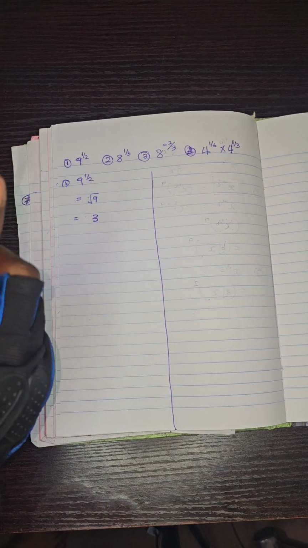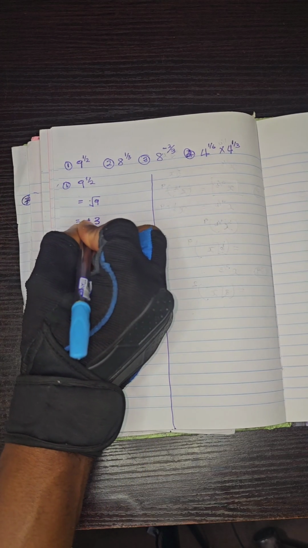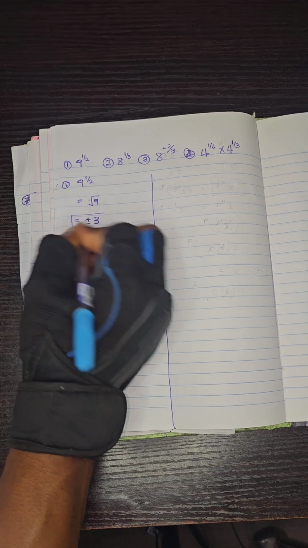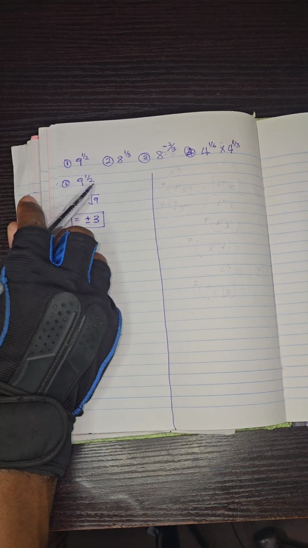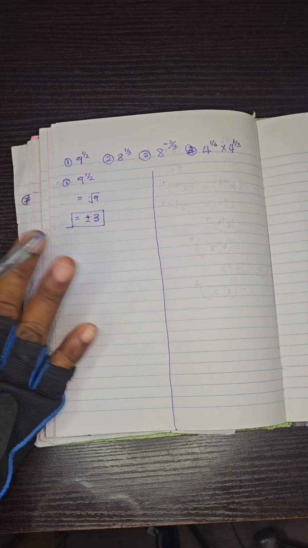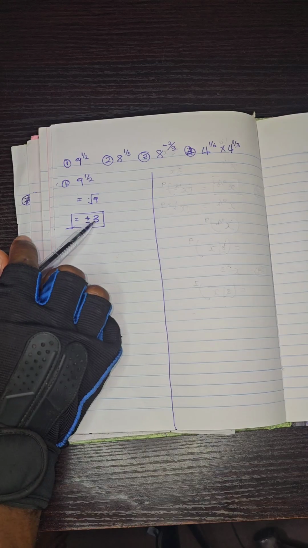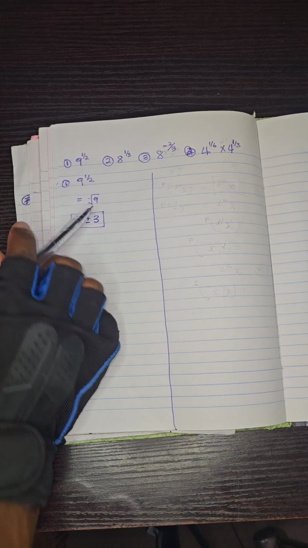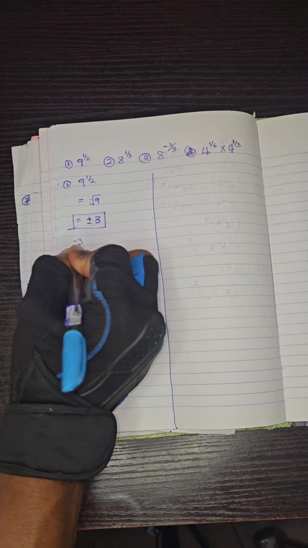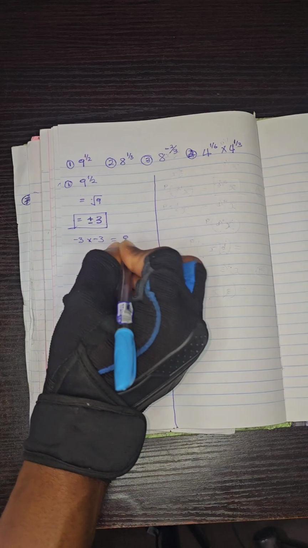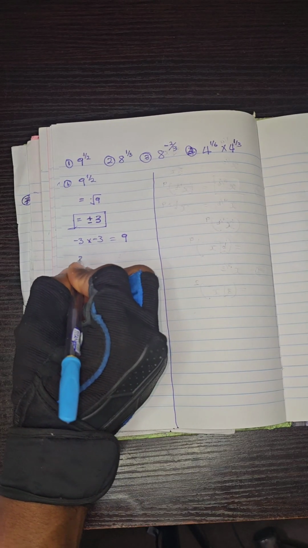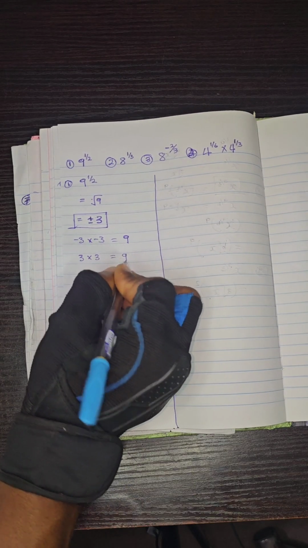But there is something we need to take note of. You will see it's either plus or minus 3. When you're looking for the square root of a number, you don't really know which sign gives that answer. Let me give you an example. Minus 3 times minus 3 will still give you 9. At the same time, 3 times 3 will give you 9.